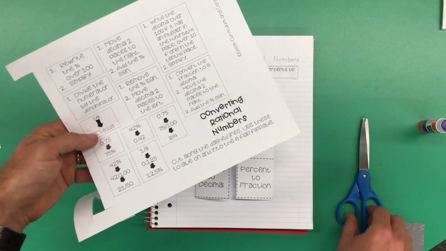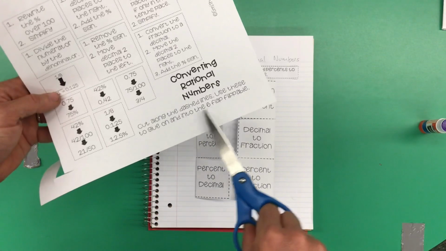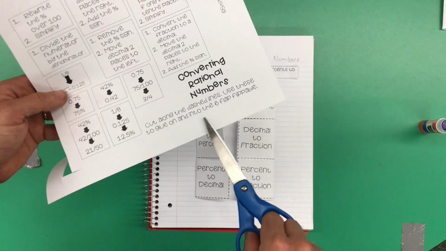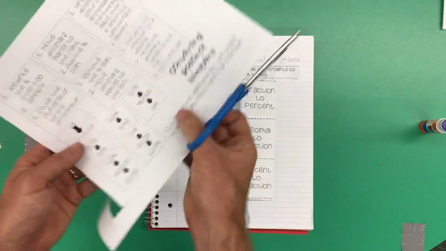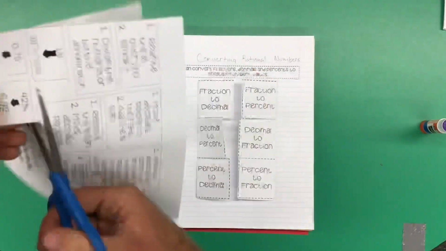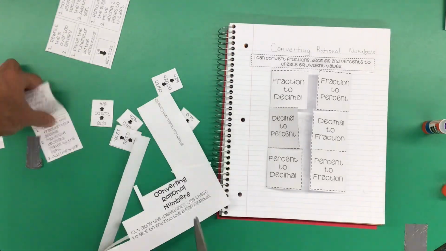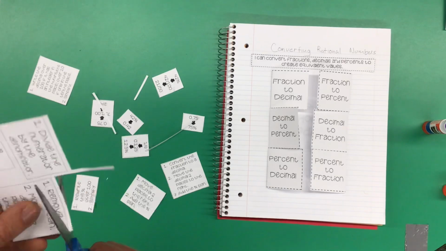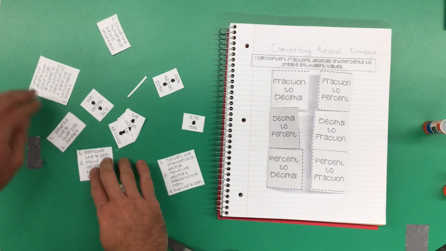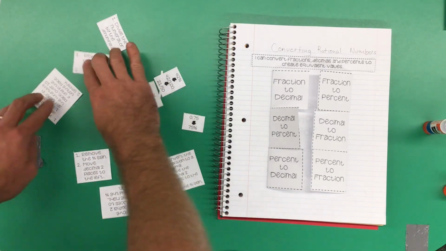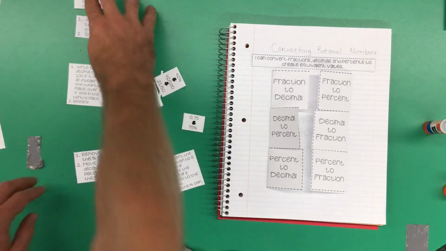All right, so let's cut up the rest of these converting rational numbers. So again, we're going to follow the directions, cut along the dashed lines, and then we're going to use these to glue onto our 6 different flappable areas here. All right, so once you have all of these cut out, I'll line them up here so we can see them.